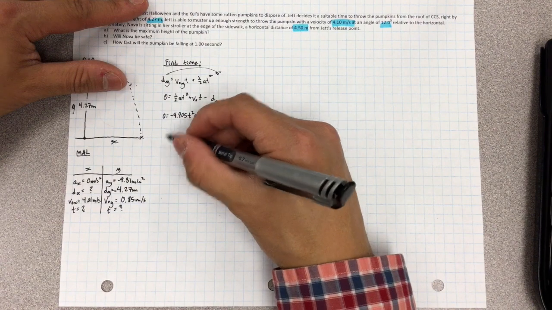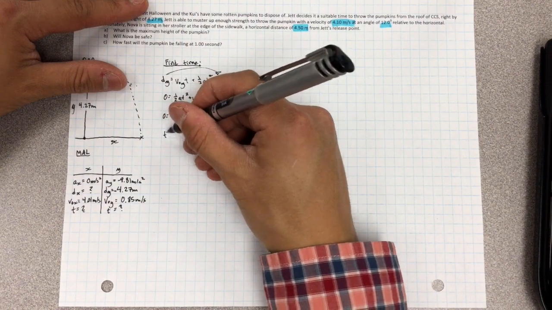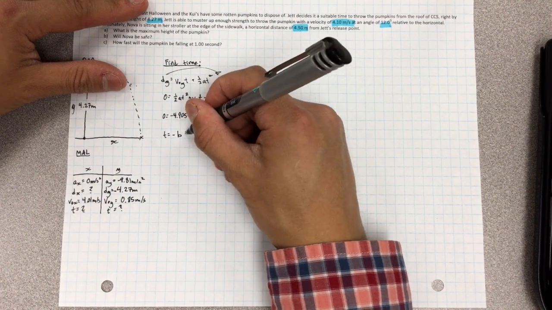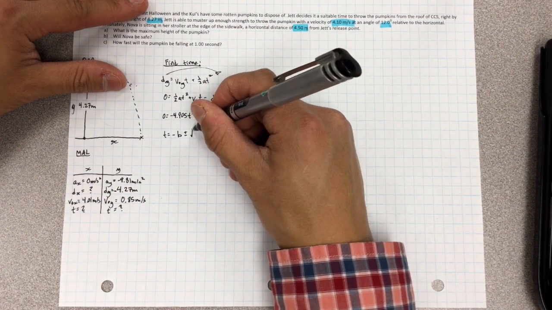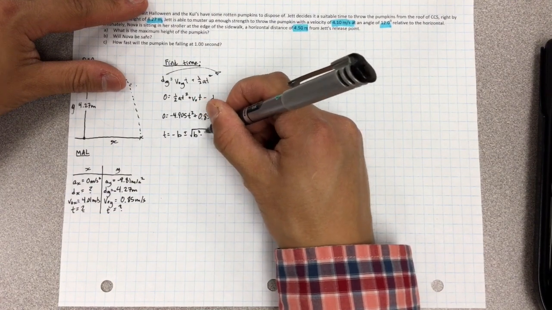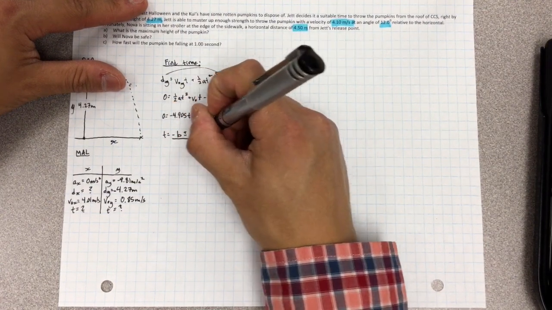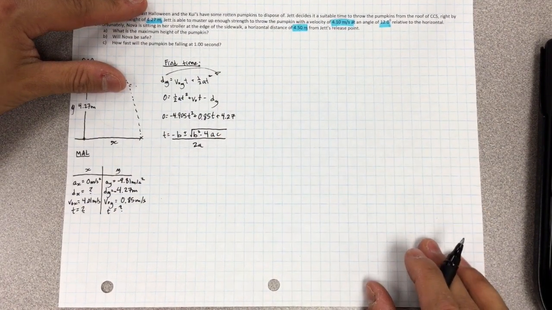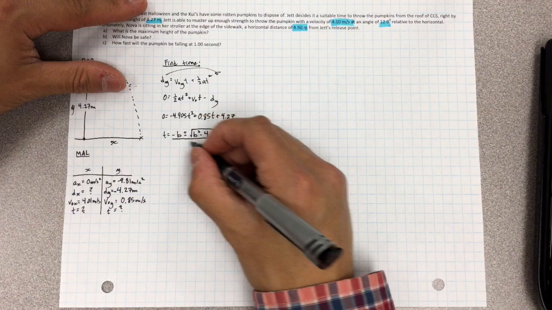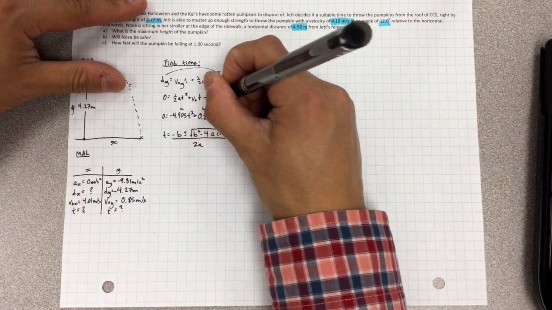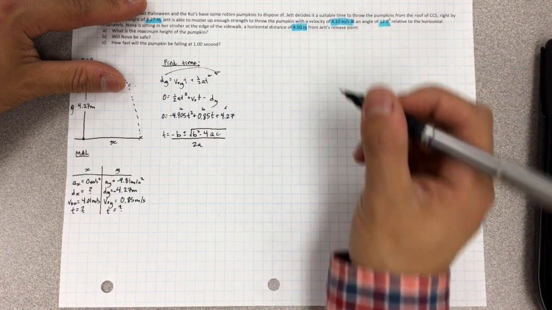My next step would be to plug this into my quadratic equation, which is negative b plus or minus the square root of b squared minus 4ac, divided by 2a. If I plug all my known variables in, this is a, this is b, and this is c.